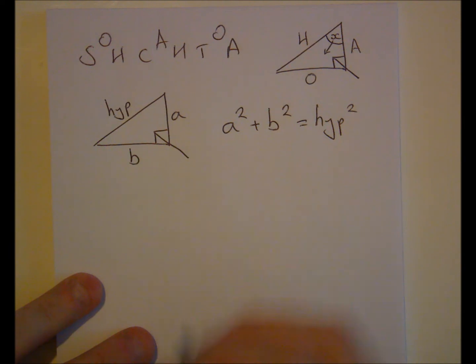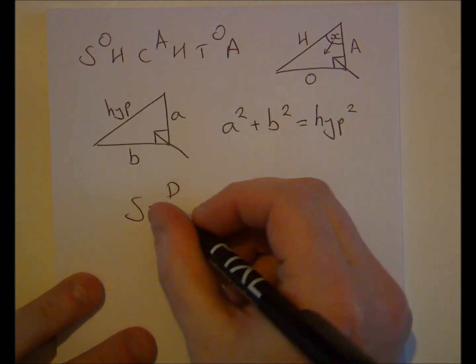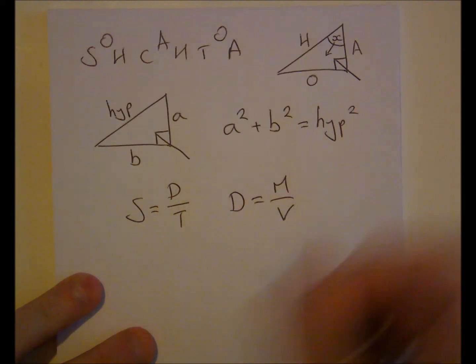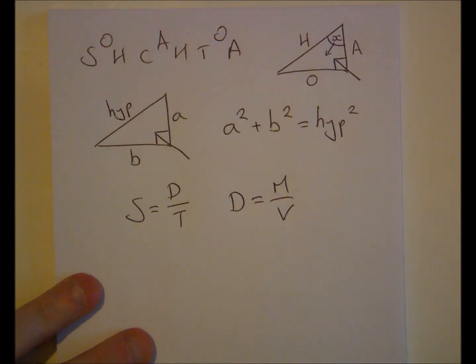Two formulas that are definitely worth remembering for both science and maths are speed equals distance over time and density equals mass over volume. Circle formulas now.